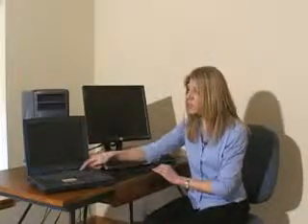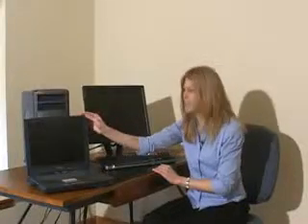If you have a laptop, you have one power button which turns everything on together. In this case, right here. Usually, they look the same. They've got a circle and a line through it.